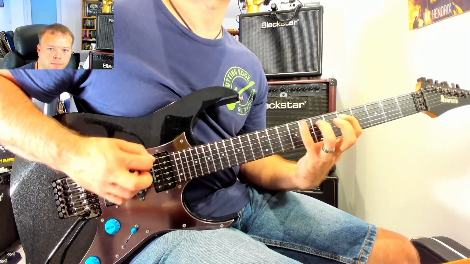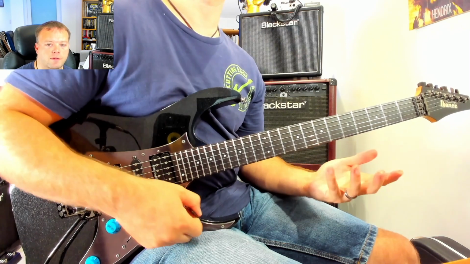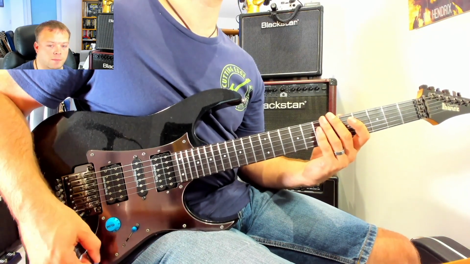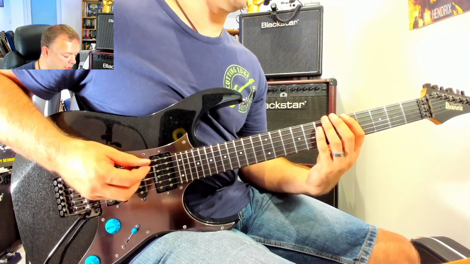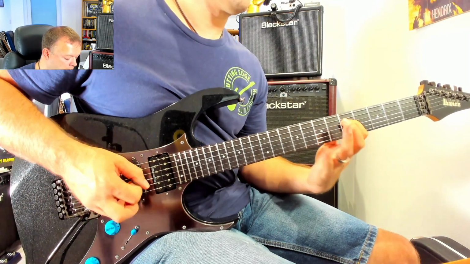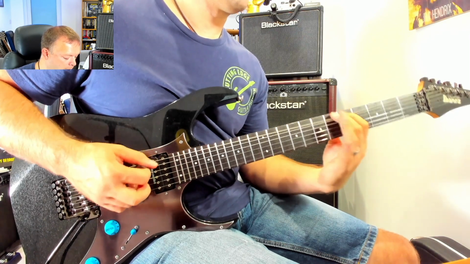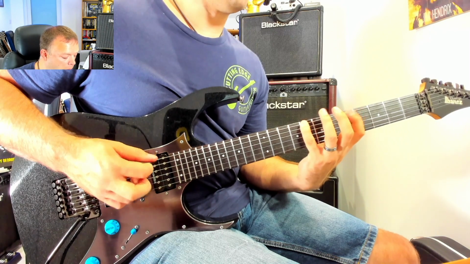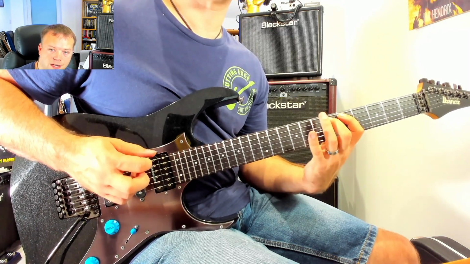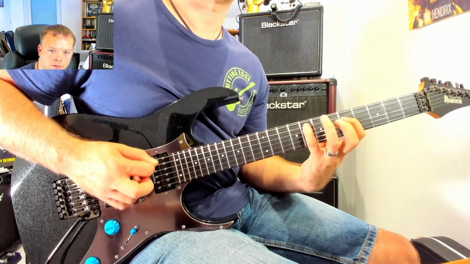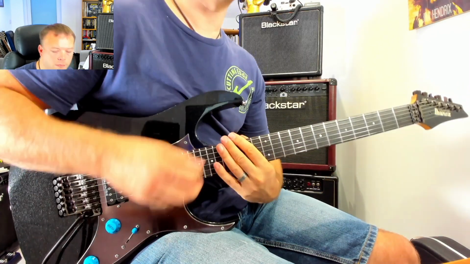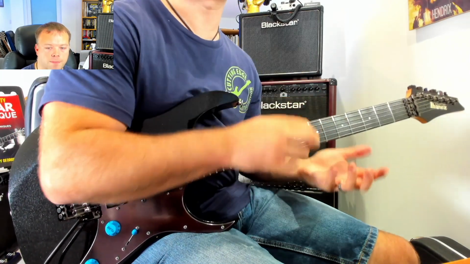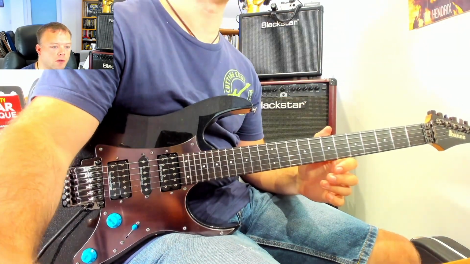Back to our root. And the 7th mode is the Locrian mode. This is largely altered, so everything has been flattened other than the 4. It sounds like this. So we've got 1, flat 2, flat 3, 4, flat 5, flat 6, flat 7. And that is the best way to hear and see the differences in your modes, okay?